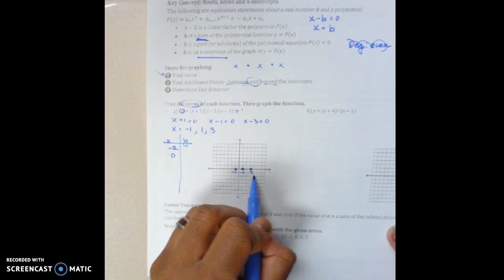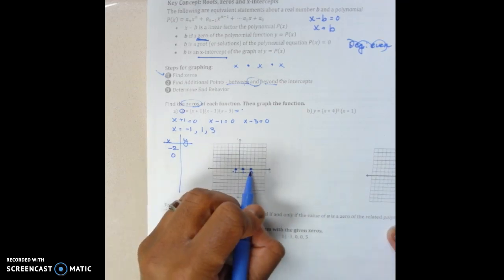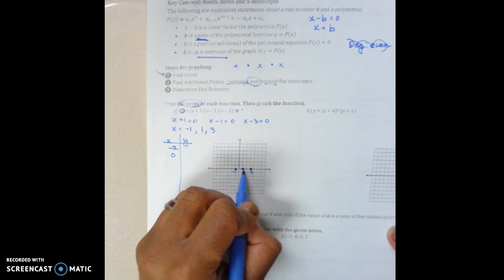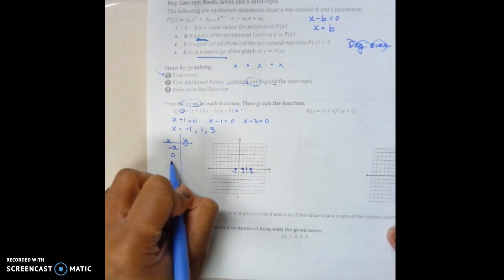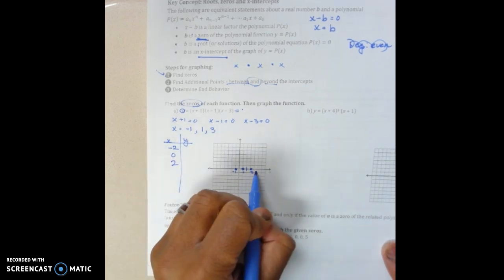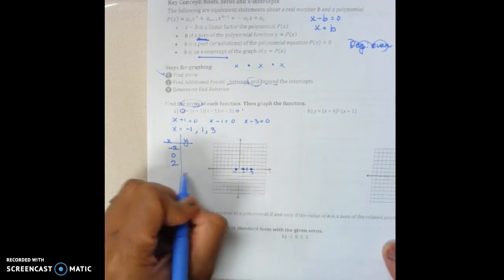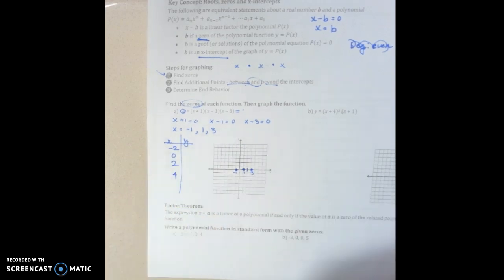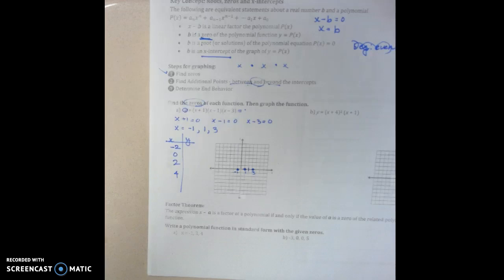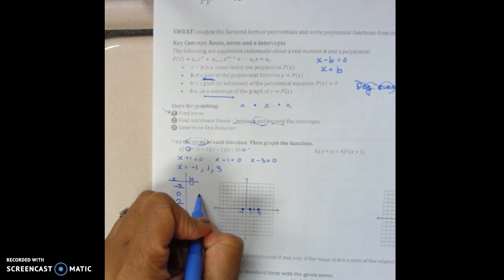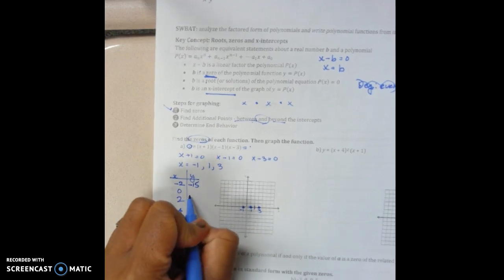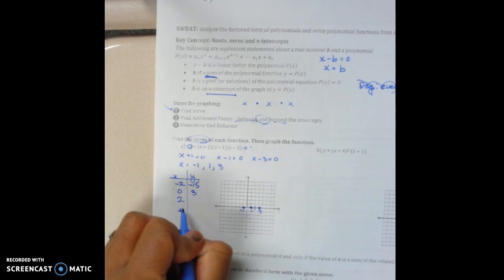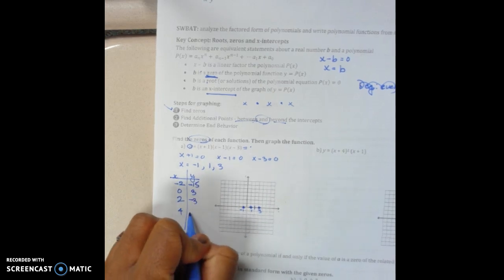What's a number between 1 and 3? You can use 1.5. You can use 2.9. As long as you pick any number in between there. I am, of course, going to use the number 2 because it's easier for me to deal with. And then beyond, a number after 3, 4. Okay, if you could please take a moment, you can plug these into your calculators, or you could also trust my math and know that when I plugged in negative 2, I got negative 15. For 0, I get 3. When I plug in 2, I get negative 3, and for 4, I get 15.